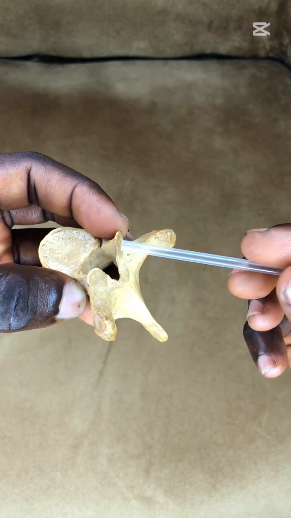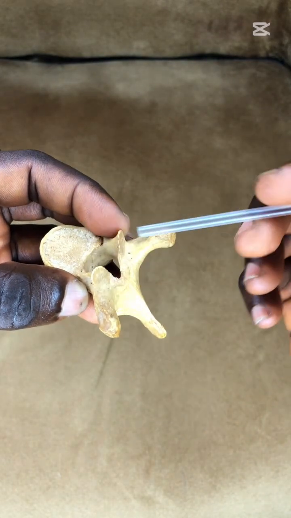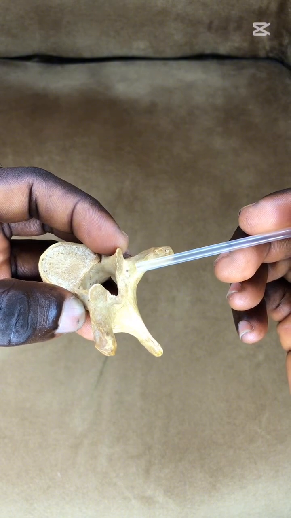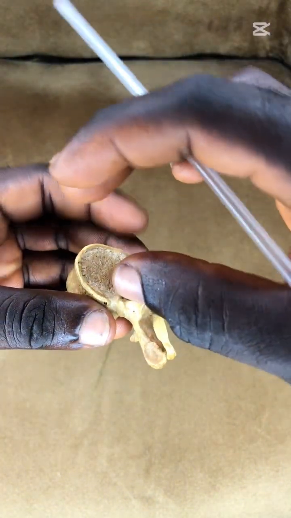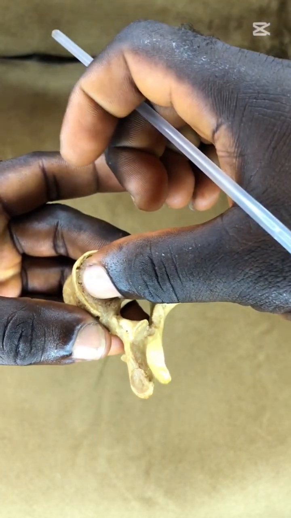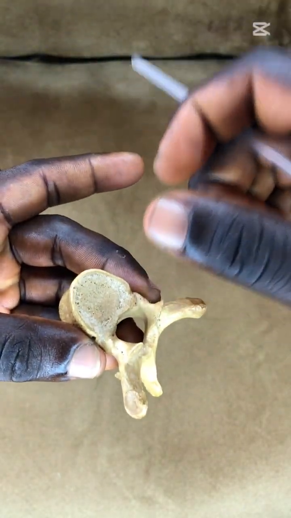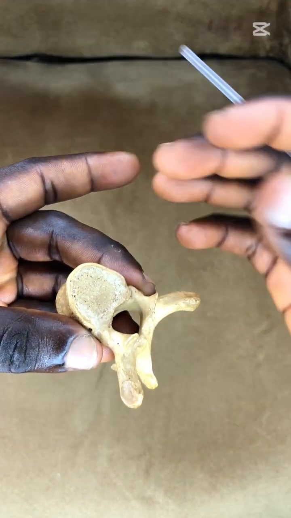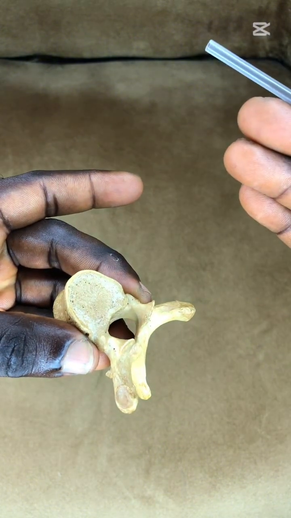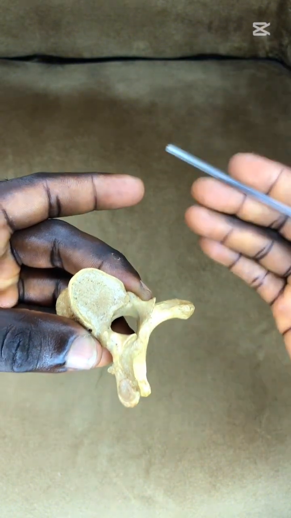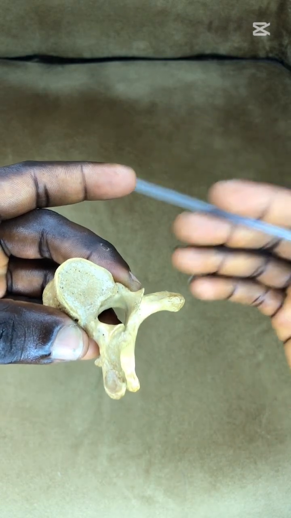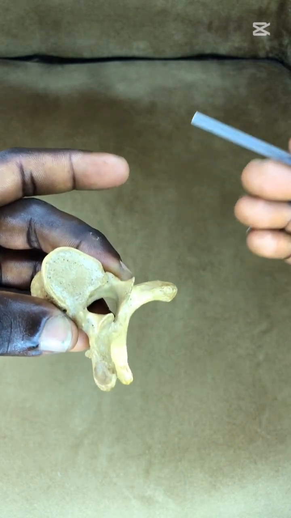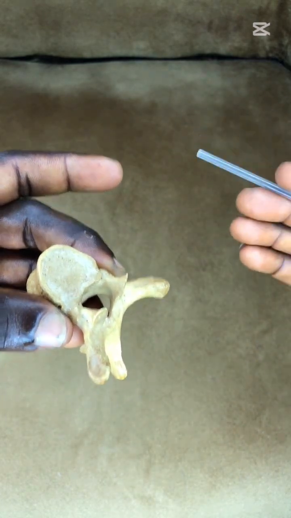So this superior articular facet articulates with the corresponding vertebra, right? Because another vertebra usually fits in here with the help of the intervening intervertebral disc, which is a fibrocartilaginous structure, right? And that is why it is classified under cartilaginous joint called the symphysis.